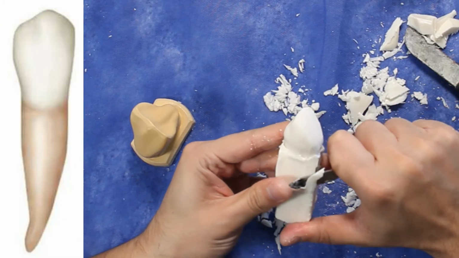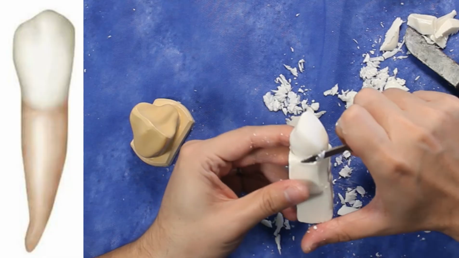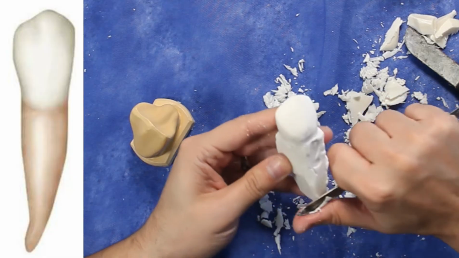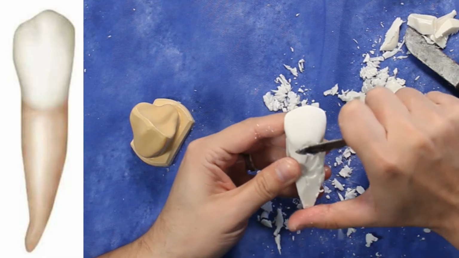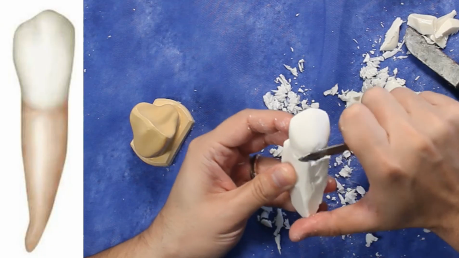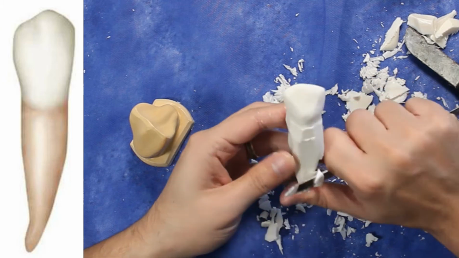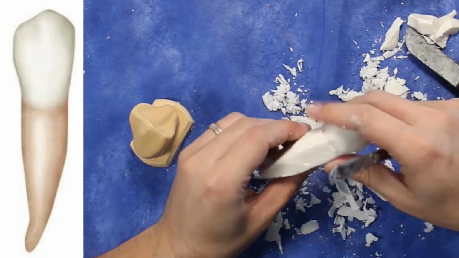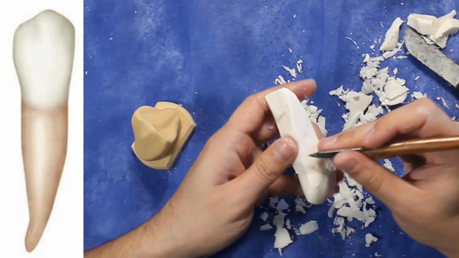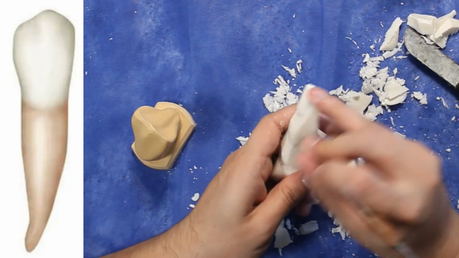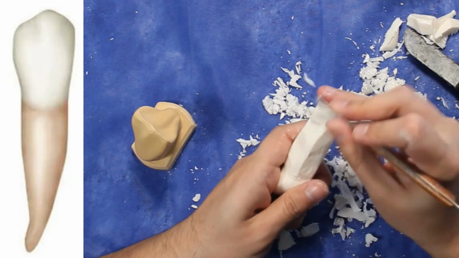Now we will cut excess soap particles from the root. And now we will round the corners of the root.